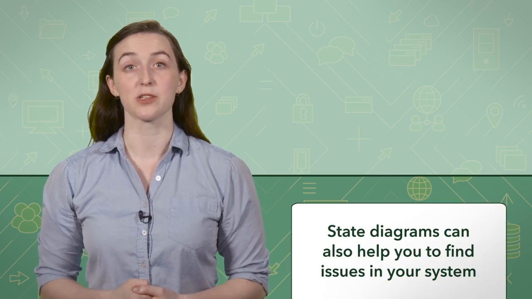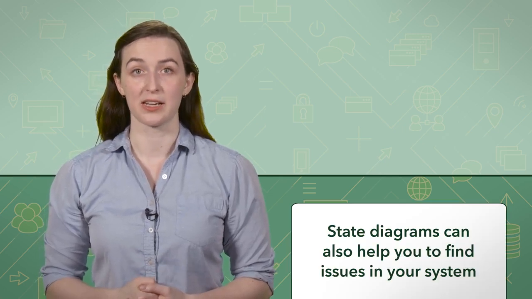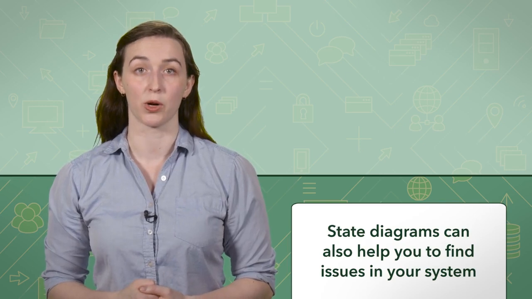State diagrams can also help you to find issues in your system, like discovering a condition that you did not plan for, or help you to create tests. Knowing the different states of a system can help to make sure that your tests are complete and correct. State diagrams are a very powerful design technique that you can use to model your software's behavior. Using them along with the other UML diagrams you've learned will help you to create well-designed software.